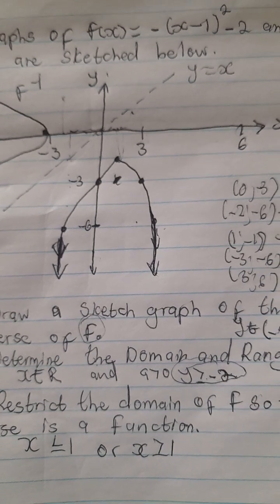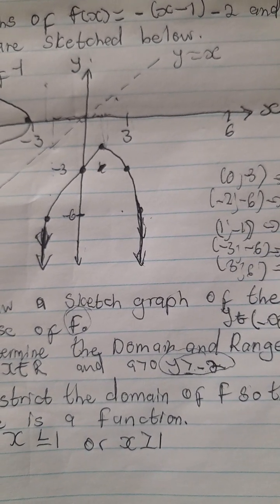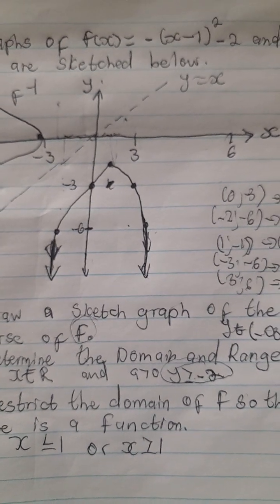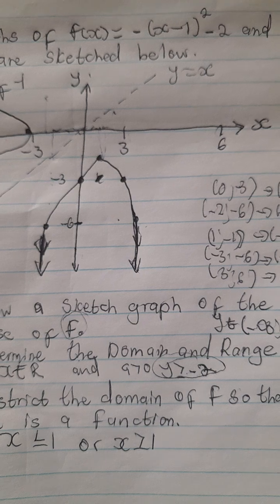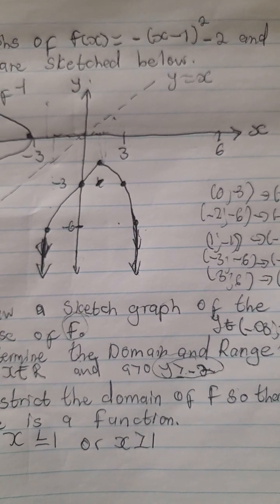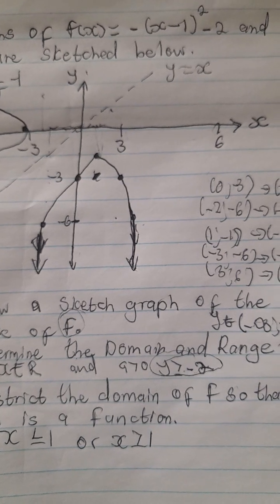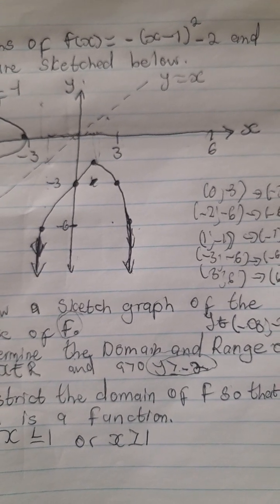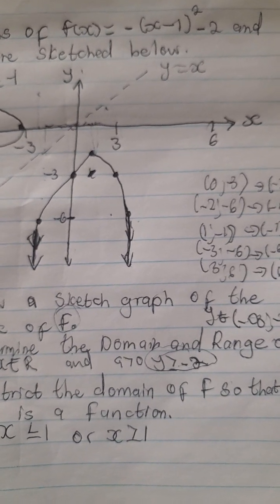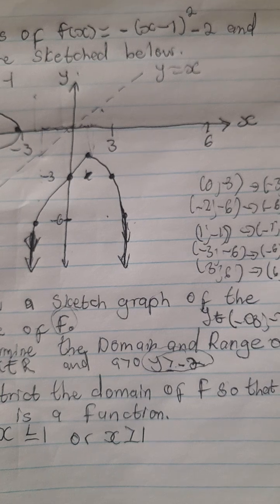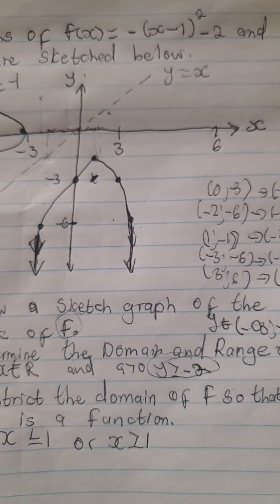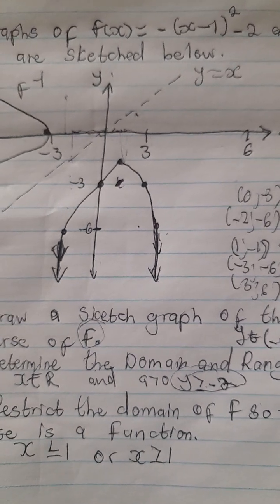In order for the inverse to be a function, the domain of the original function has to be restricted so that one arm of the parabola is cut off. In addition, in order to do this to a parabola, you have to restrict at the turning point, merely the x values. You will focus on the x value. So the restriction is either x is less or equal to 1, or x is greater or equal to 1. I hope that is clear.